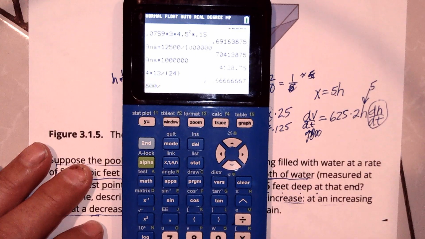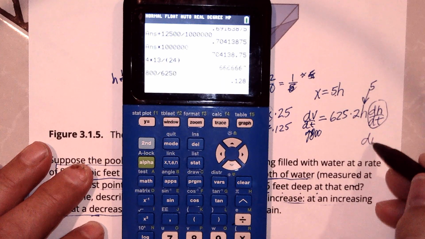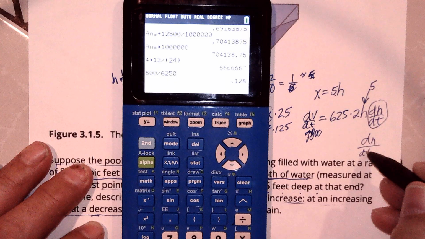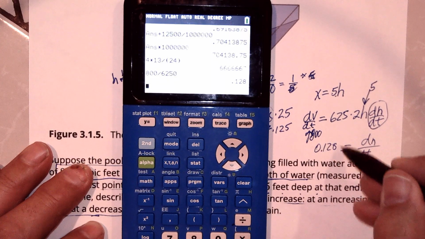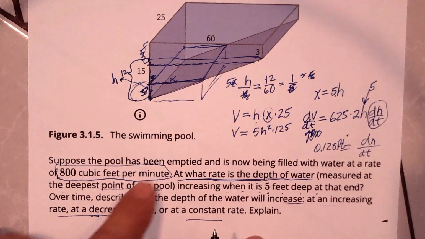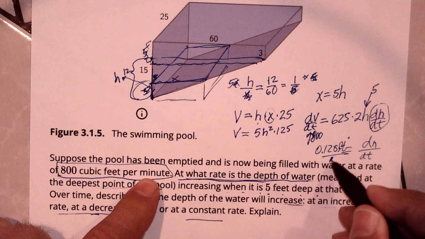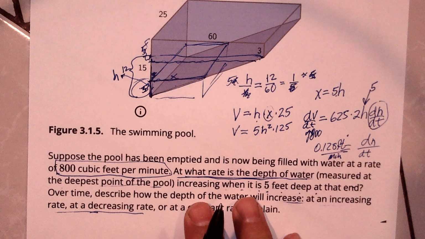The height is changing at 0.128 feet per minute. Okay.